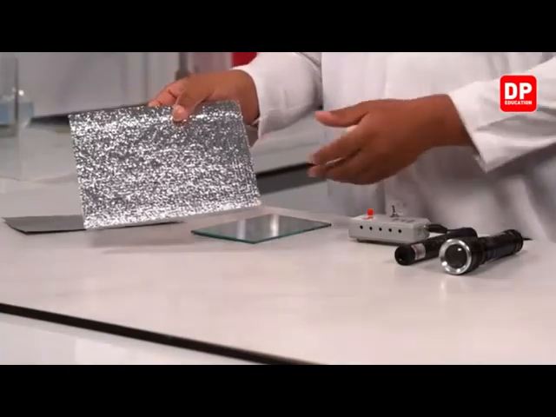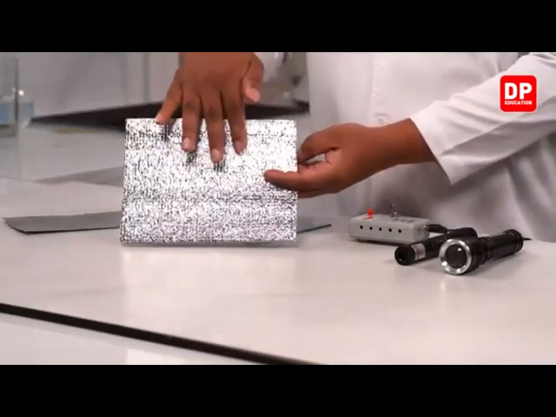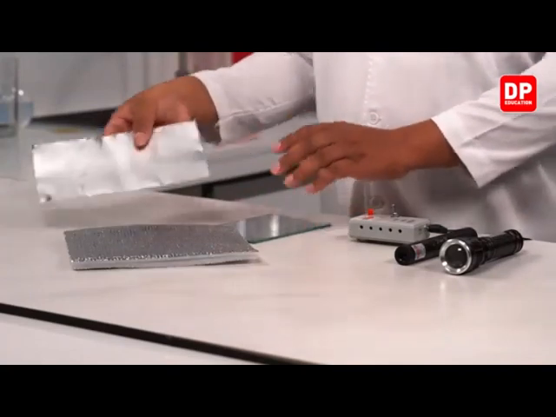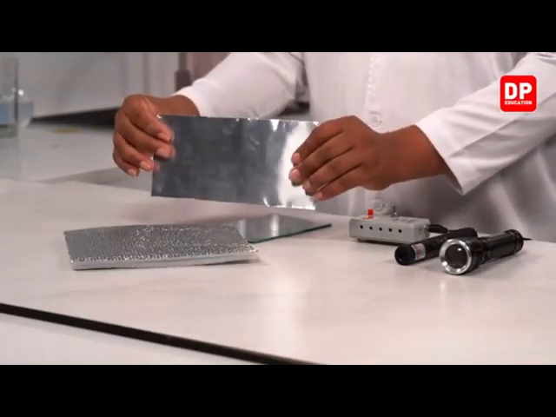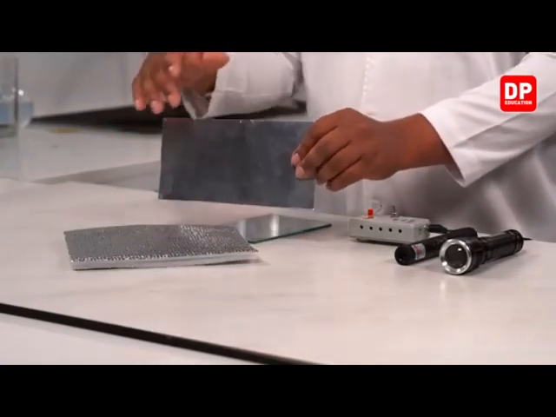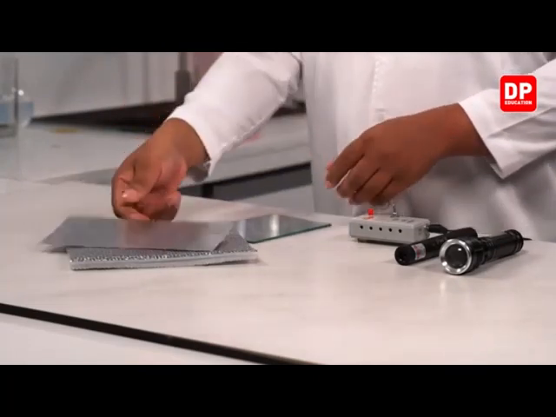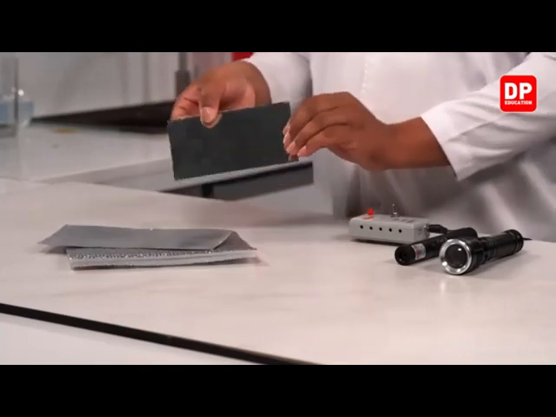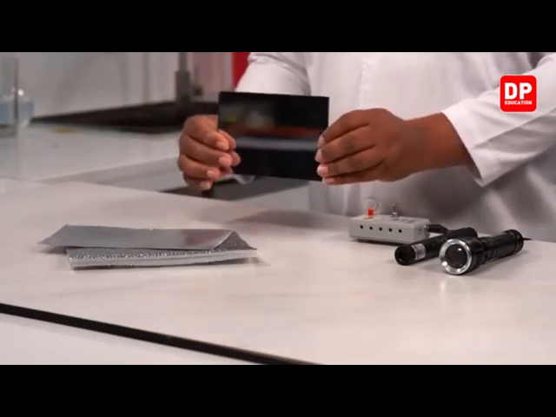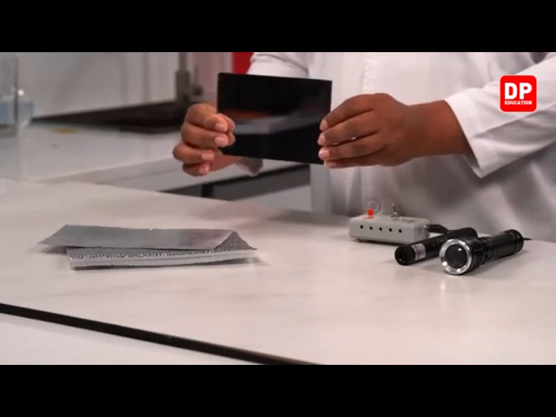As you can see here the surface is very rough, and in this aluminium sheet the surface is somewhat smoother than the previous one. And now I have with me here a plane mirror. As you know, a plane mirror has the smoothest surface.